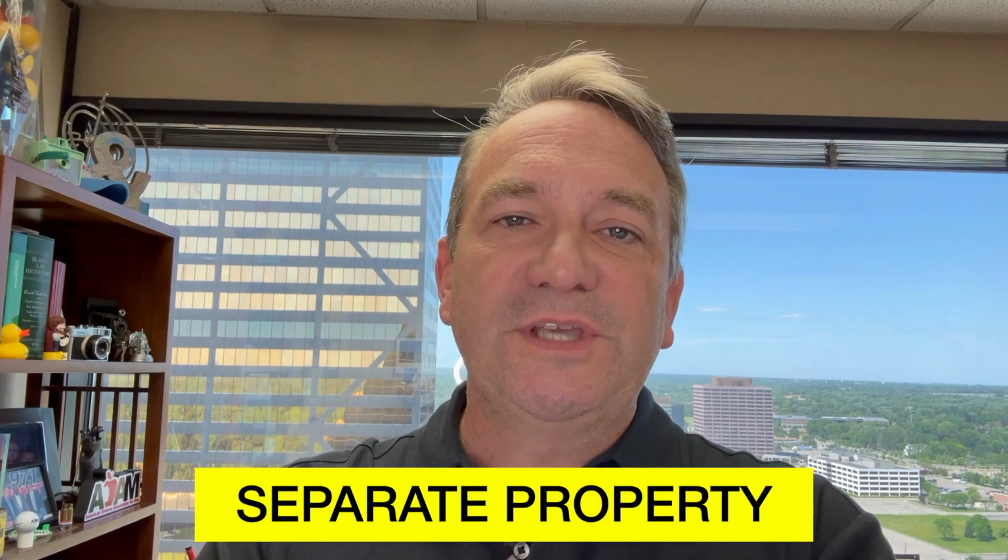So then the second category is separate property. Separate property can be something you own before the marriage. So separate property could include premarital property, and it can also include gifts or inheritance, although gifts is a little lesser of a category typically, but inheritance is a typical one. So separate property would be something that's considered separate when you're dividing what you would call the marital estate. So you're dividing things you acquired together.